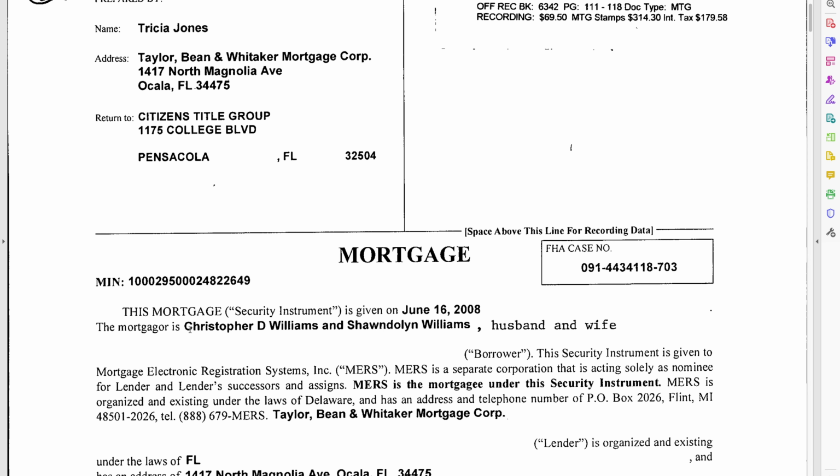Some of the stuff you want to look down and look at. The mortgagor, Christopher D. Williams and Shonda Lynn Williams, husband and wife. See that right there? Husband and wife. Important to have that in there. The security instrument is given to, and then here goes the long bank name. Mortgage Electronic Registration Systems, Inc., MERS. MERS is a separate corporation that is acting solely as nominee for lender and lender's successors and assigns.